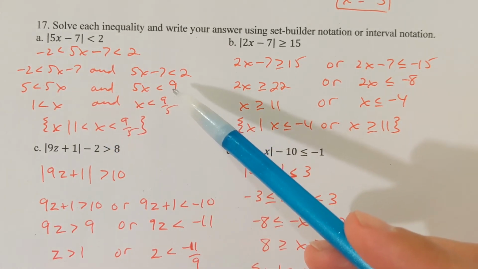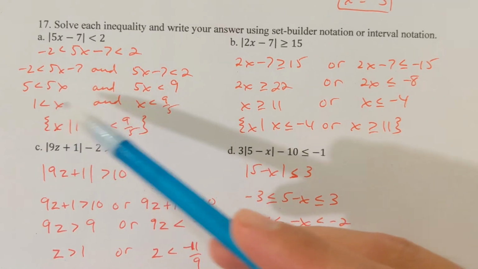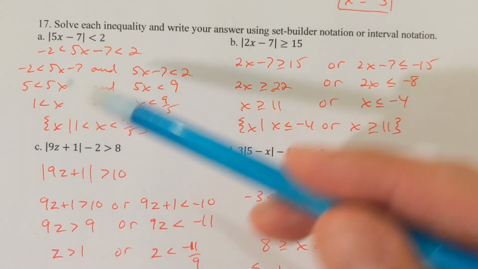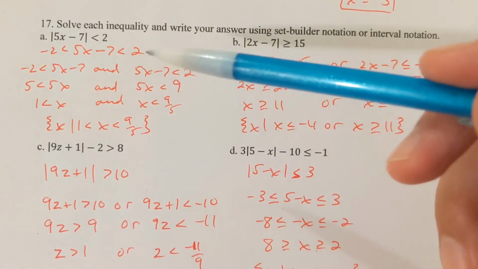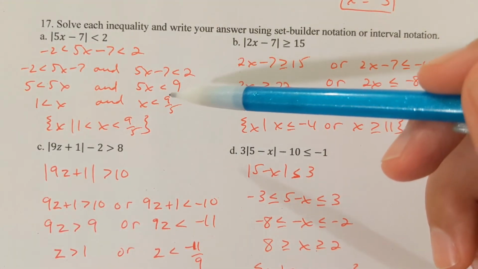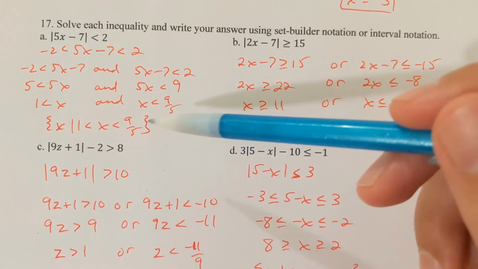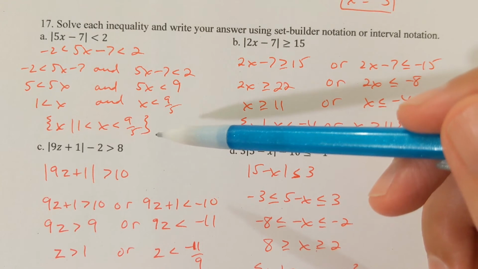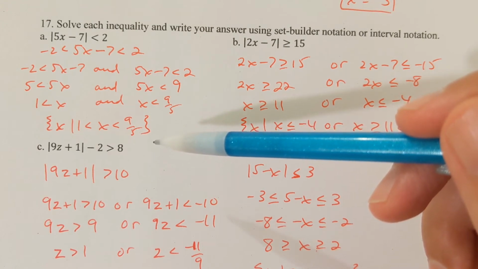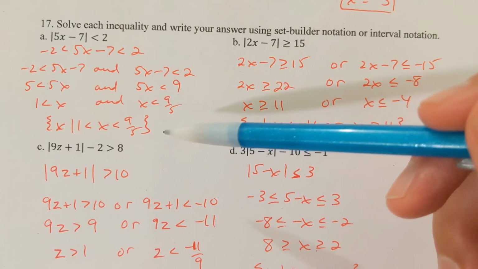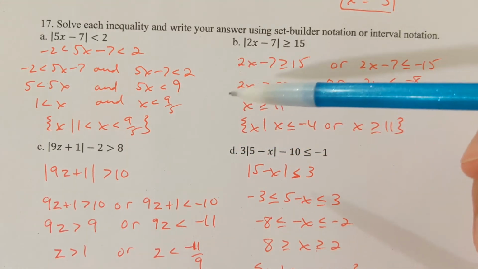Divide by 5 on both sides here. 5 over 5 is 1. 1 less than x, and x less than 9/5. So the set of all x such that x is greater than 1 and less than 9/5 is the answer.